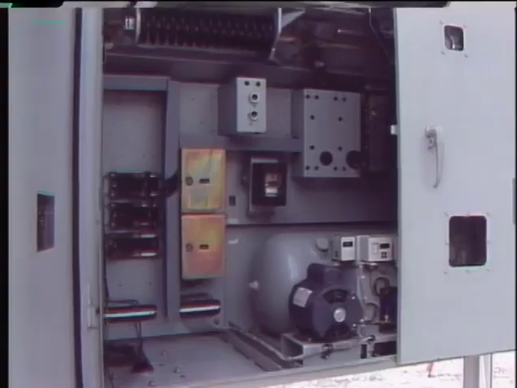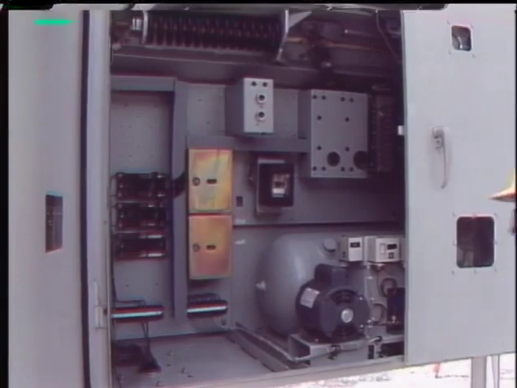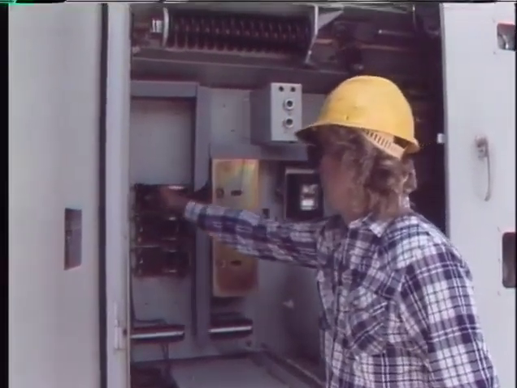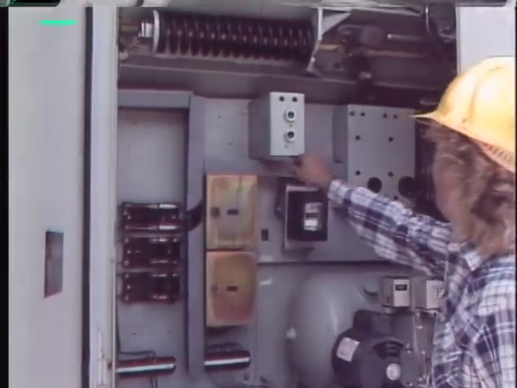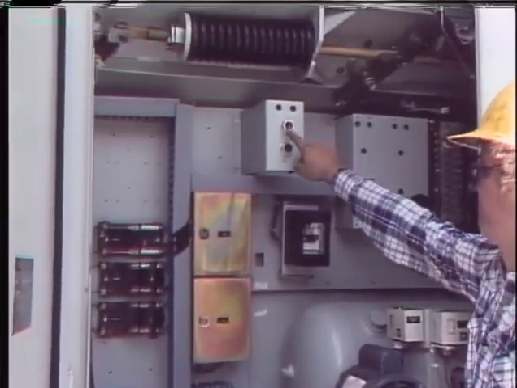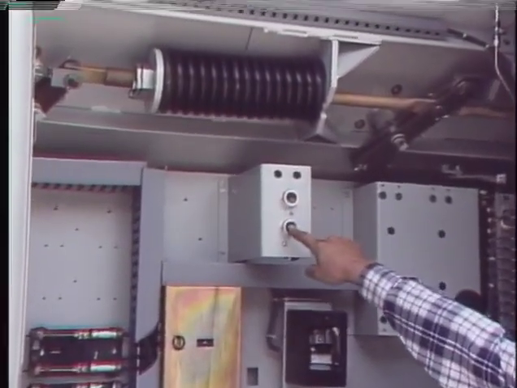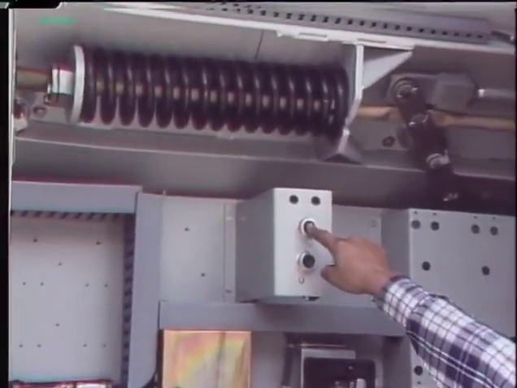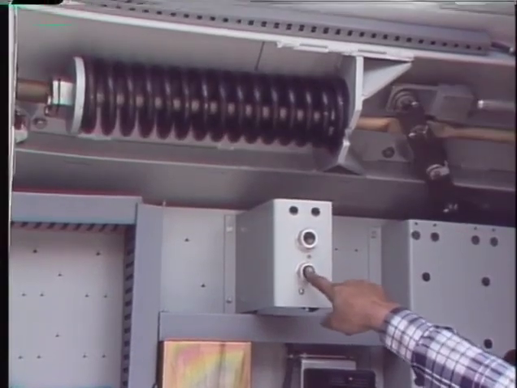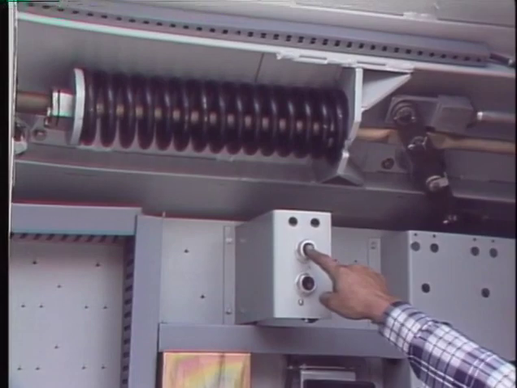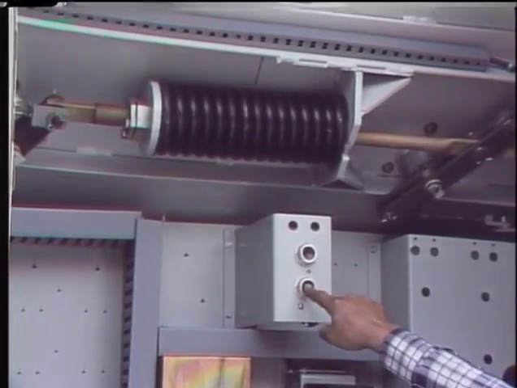To check the operation of the pneumatic mechanism, the compressor is de-energized and control power is restored. The breaker is electrically operated until there's not enough air pressure to complete another operation. The number of operations is counted. If the number is less than that required by the manufacturer or by company policy, the operating mechanism should be rechecked to determine and correct the cause.